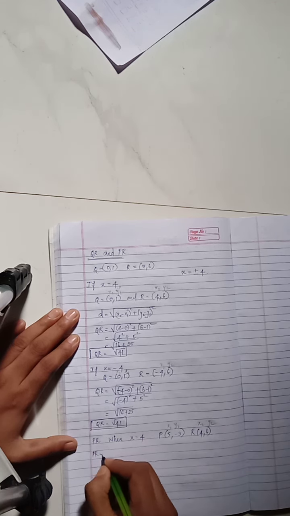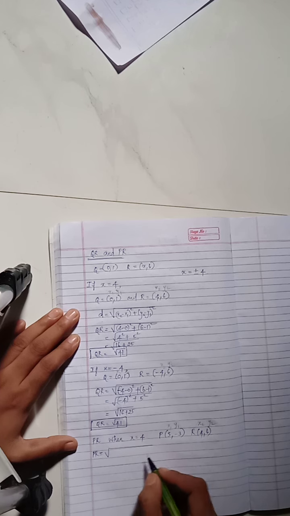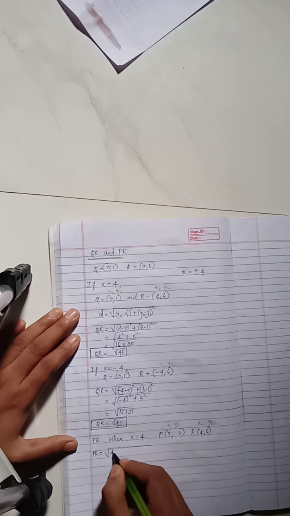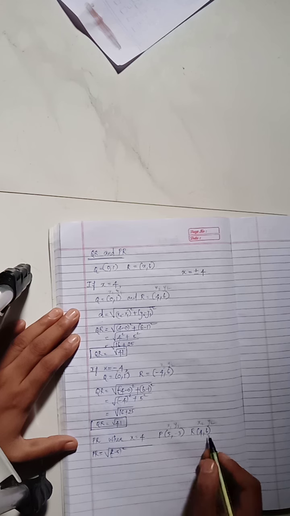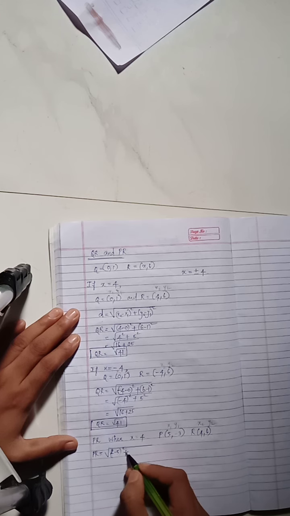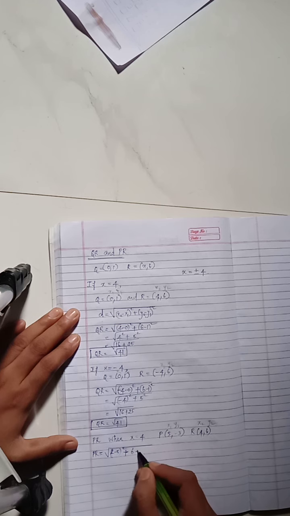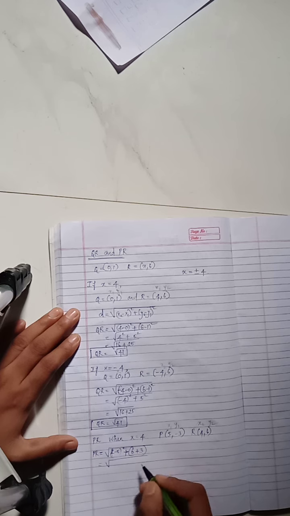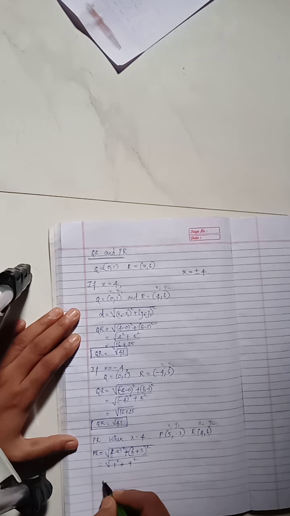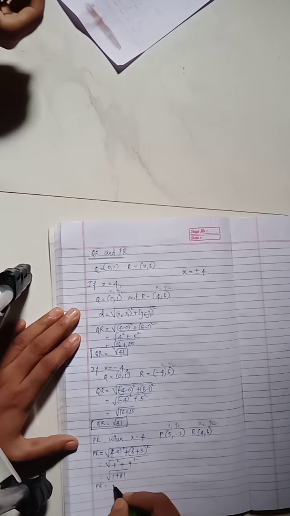PR is equal to root of same distance formula, x2 minus x1, that is 4 minus 5 whole square plus 6 minus minus 3, root of 4 minus 5 is 1 square plus 6 plus 3, 9 square, that is root of 1 plus 81, which implies PR is equal to root of 82.